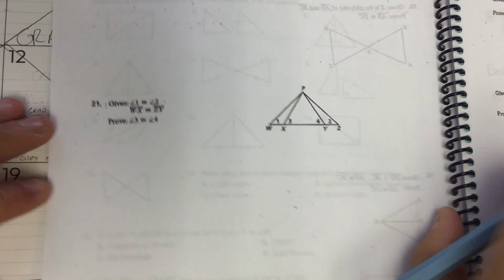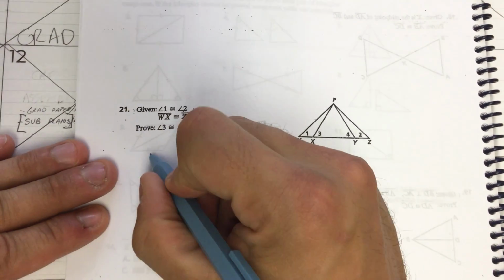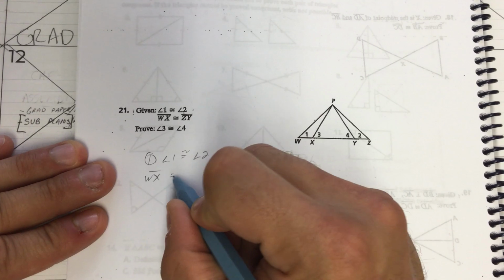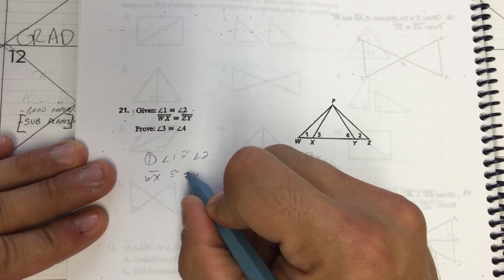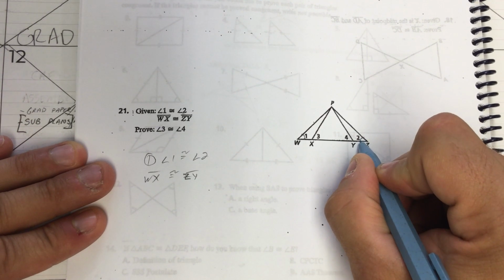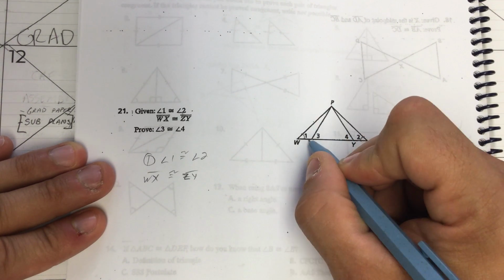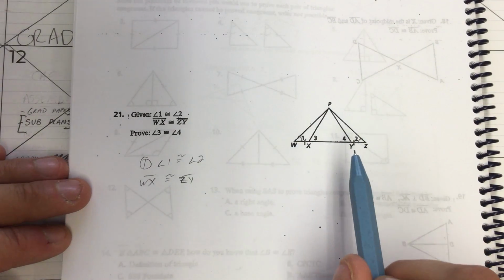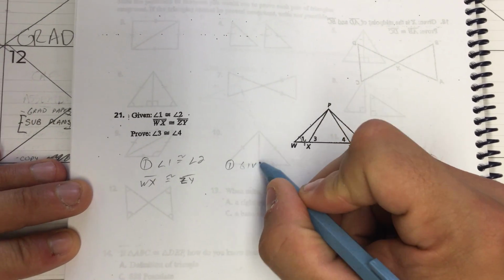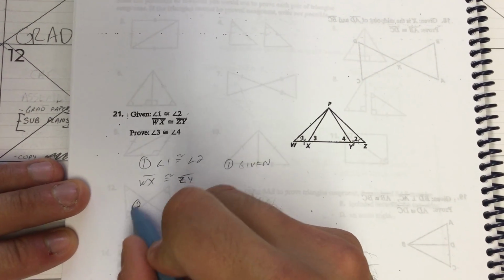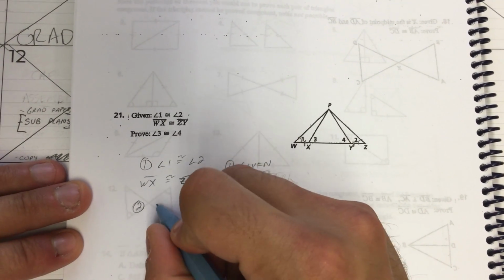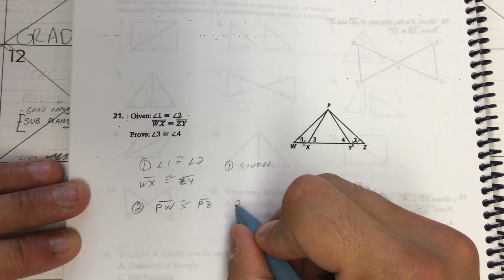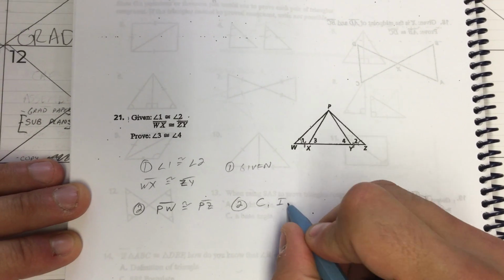There's a lot going on in this one. Pardon me while I flip this. Angle 1 is congruent to angle 2. WX is congruent to ZY. So I'm going to throw in my congruencies there, WX right there, ZY right there. Ooh, hey, if 1 and 2 are congruent, which they are, we're given that, those are base angles, folks. That means that PW must be congruent to PZ because of the converse of the isosceles triangle theorem.